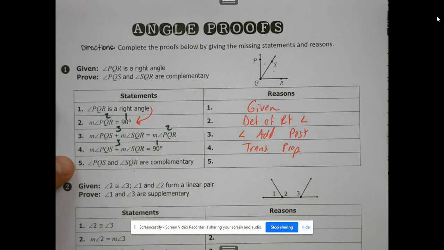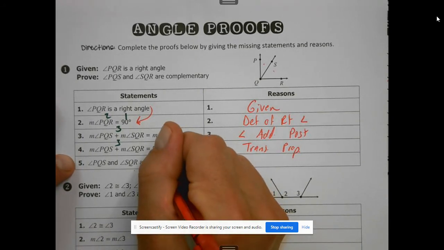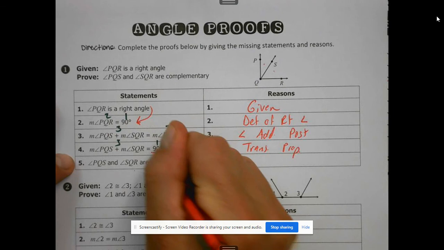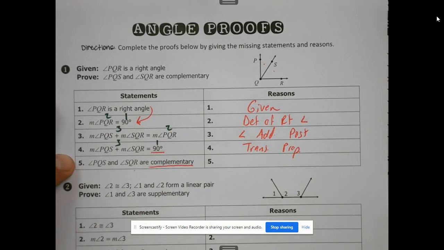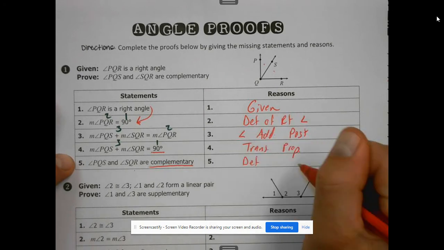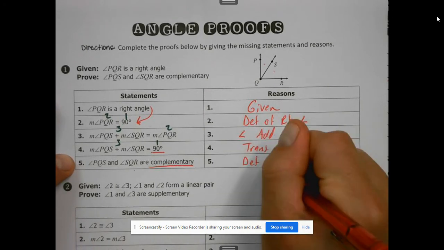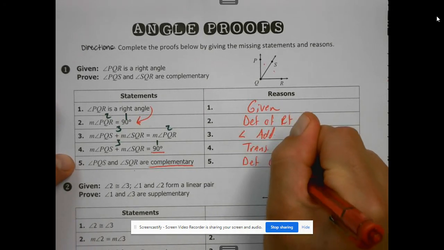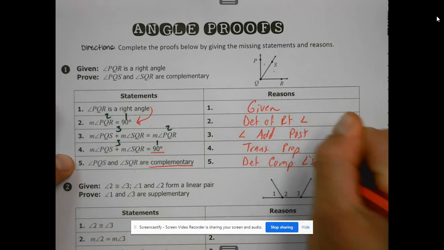Okay, 4 to 5. It says the angles add up to 90 and they're complementary. That is your definition of complementary angles.